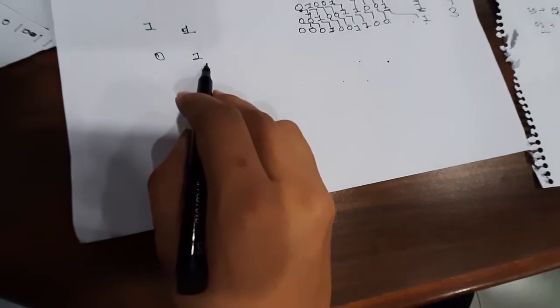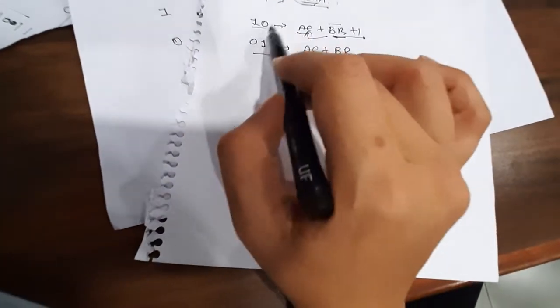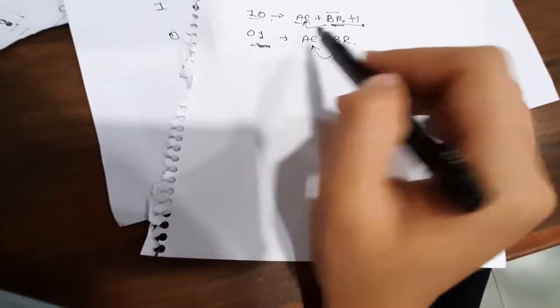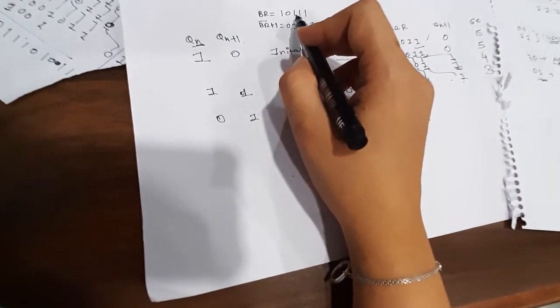Okay, now the value of Qn plus 1 is 1 and the value of Qn is 0. Now the output becomes 0 1. If the value of Qn and Qn plus 1 is 0 1, at that time we'll add the value of Br into the AC register. So the value of Br is 1 0 1 1 1.